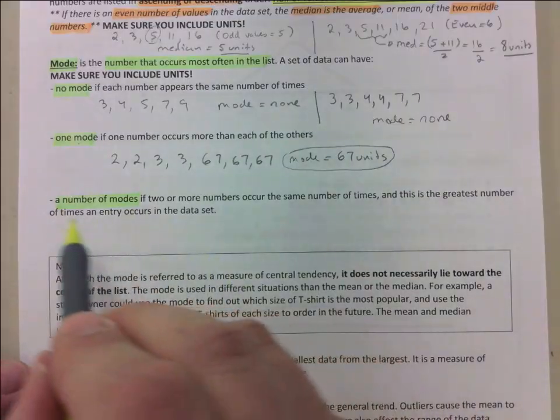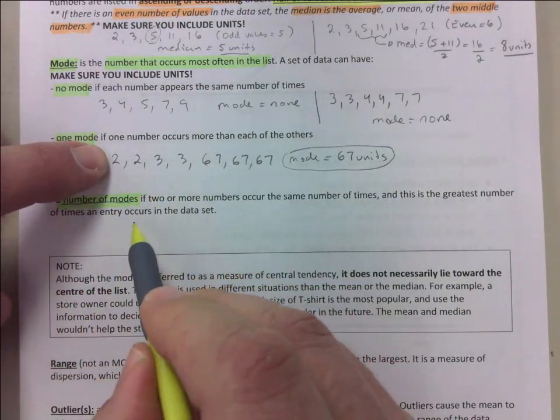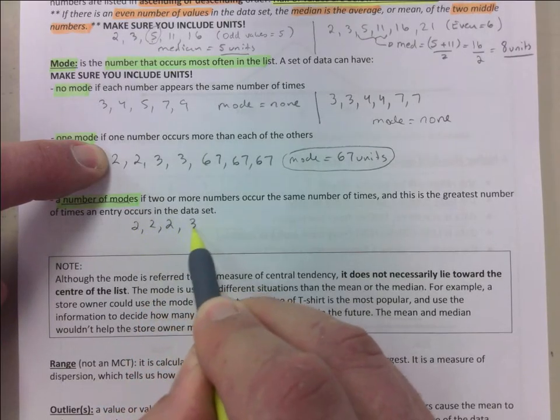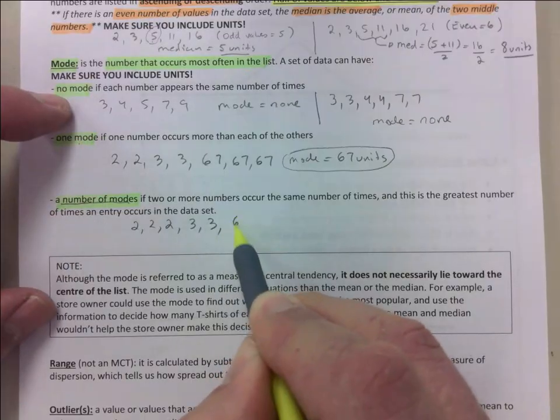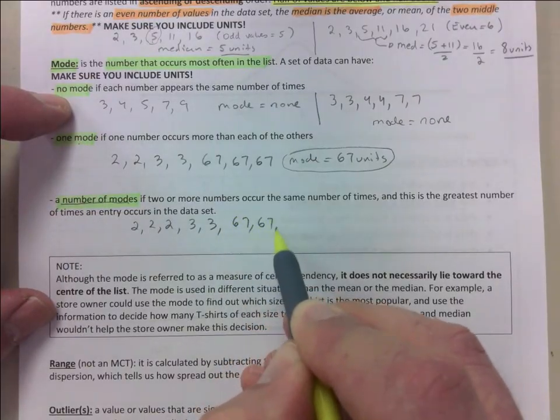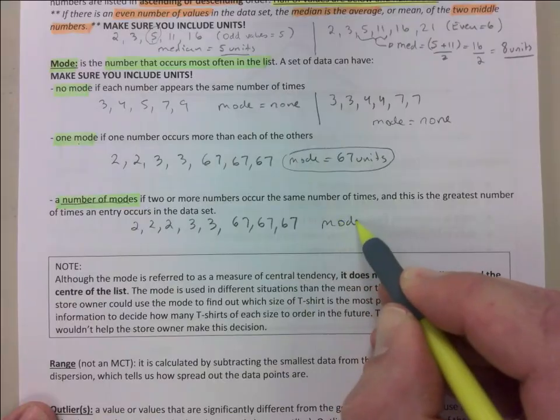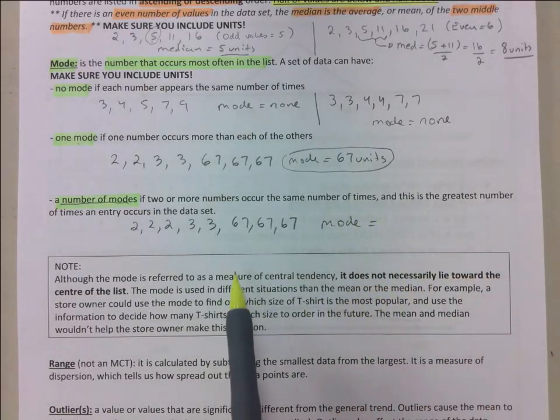Okay. Next, a number of modes. So let's take that. I'll do this. 2, 2, 2, 3, 3, 6, 7, 6, 7, 6, 7. Let's just go off of that one. This is like borderline no mode.